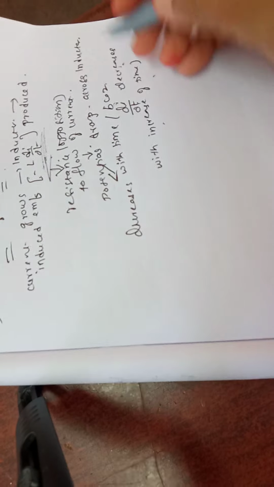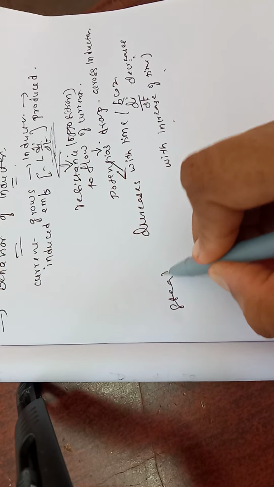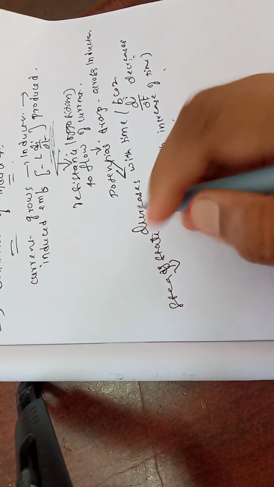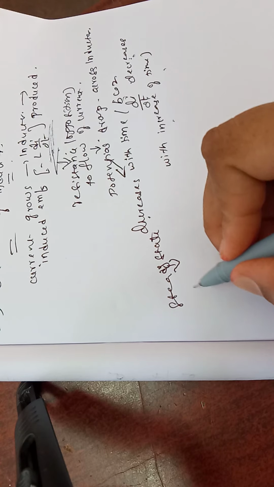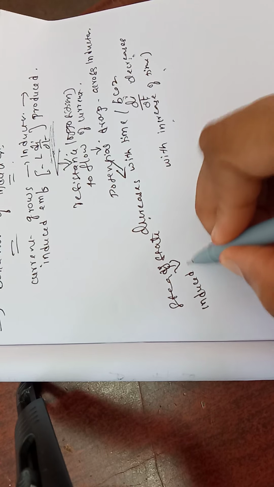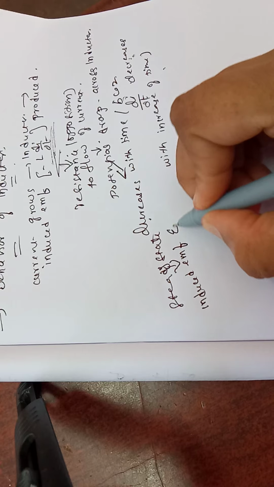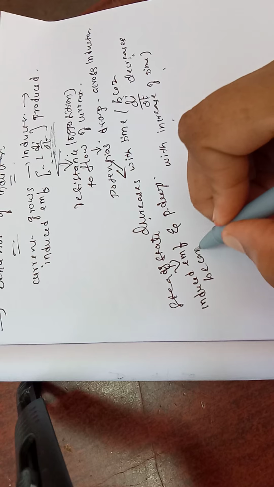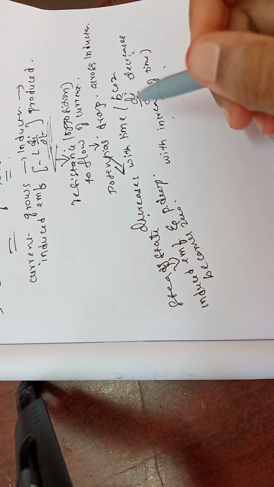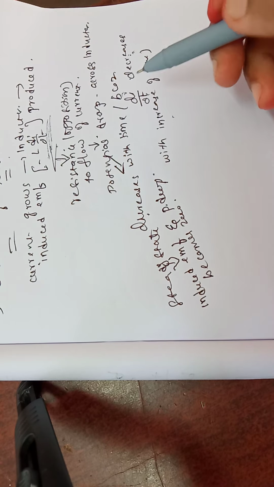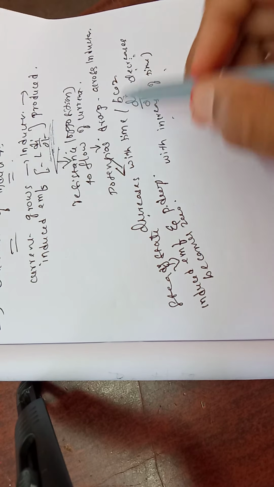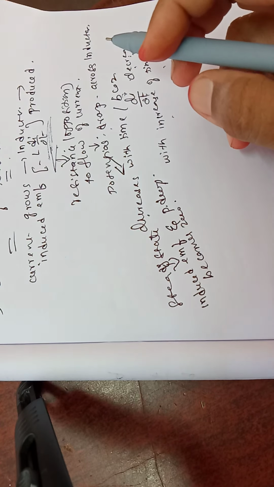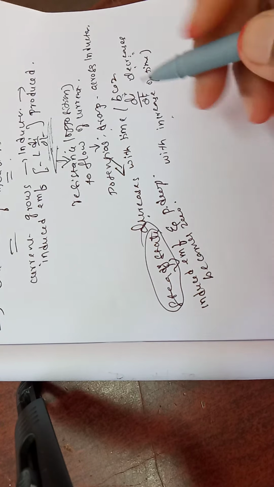At one particular time we will get a steady state. When steady state is reached, the induced EMF as well as the potential drop becomes zero. As time increases, di by dt decreases and the potential drop decreases, and at one particular time a steady state is reached.